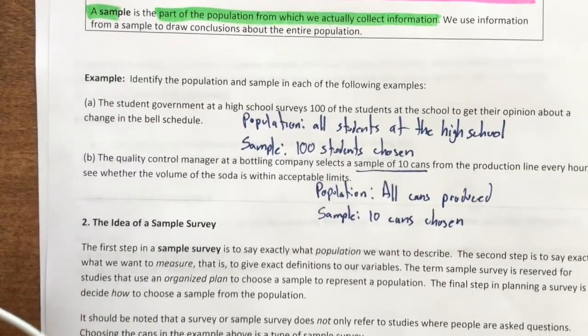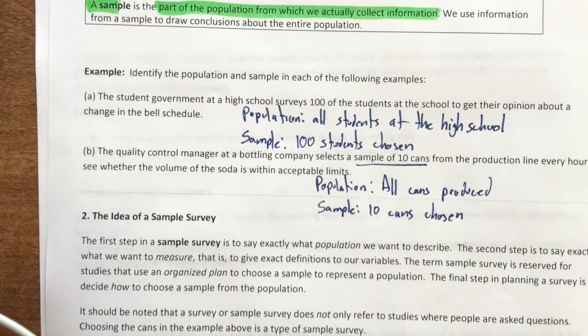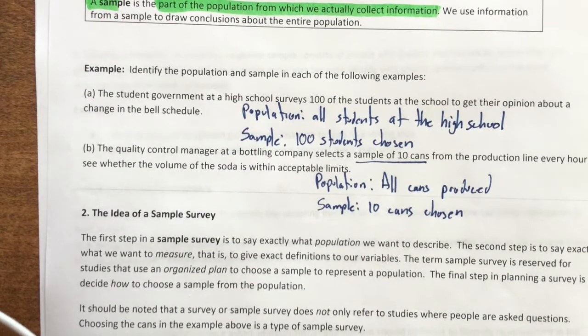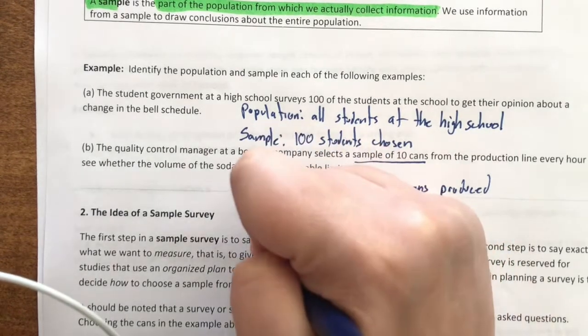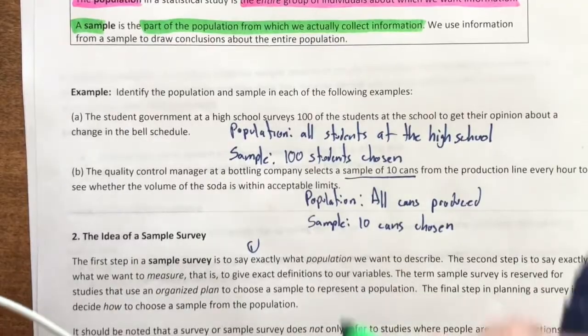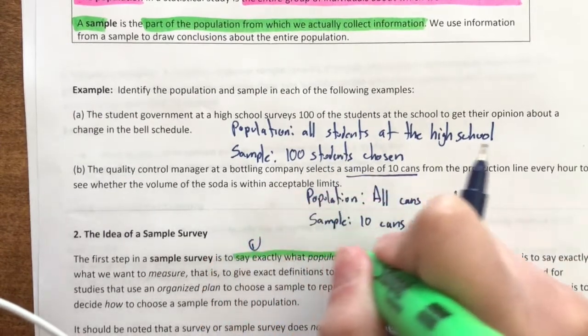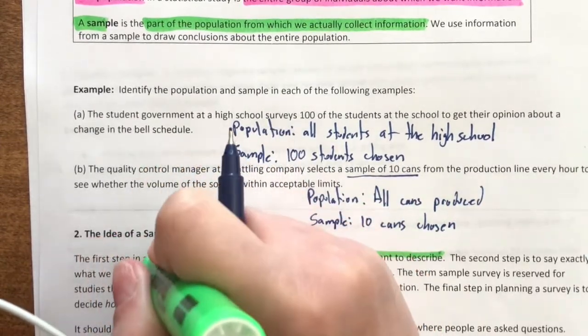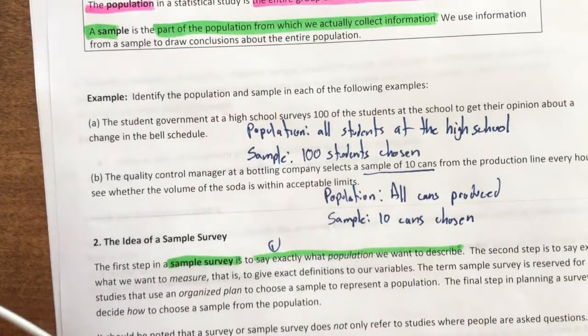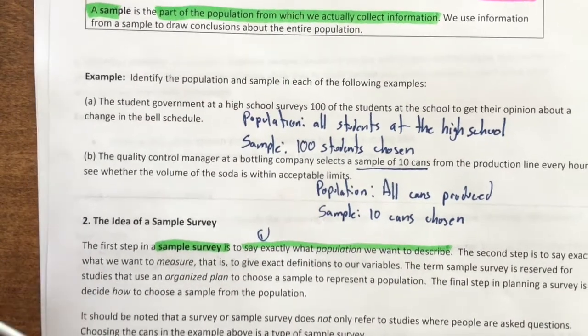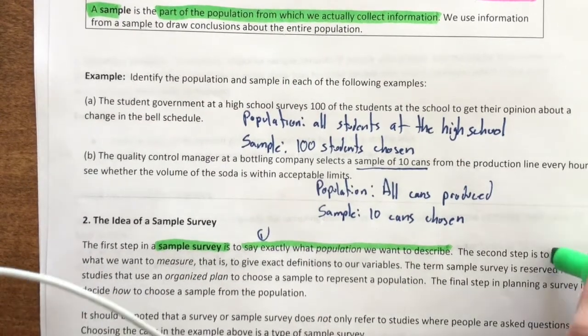So now we're going to take a look at the idea of a sample survey. The first step in a sample survey is to say exactly what population we want to describe. Step number 1 is to tell us exactly what population we want to describe. Then the second step is to say exactly what we want to measure.